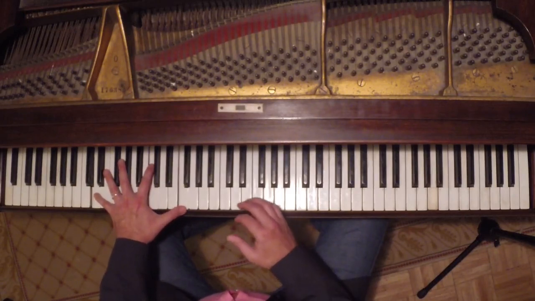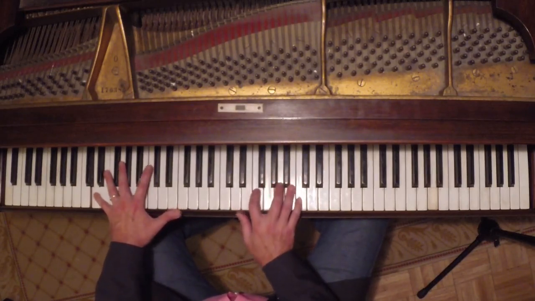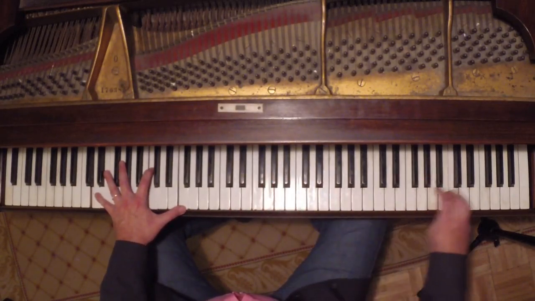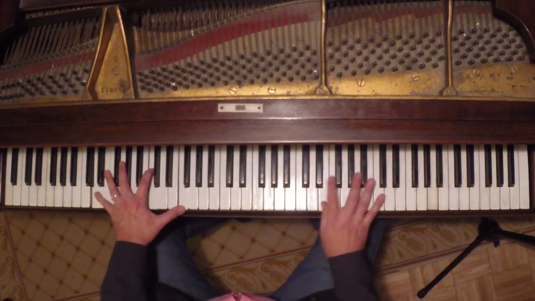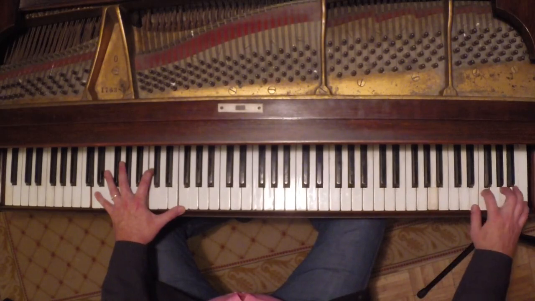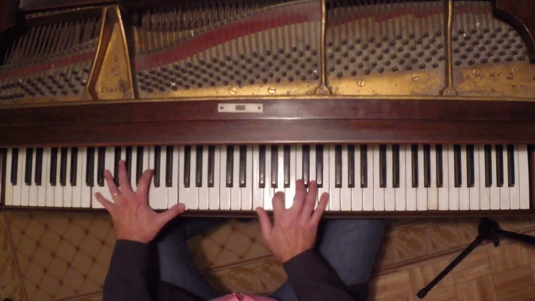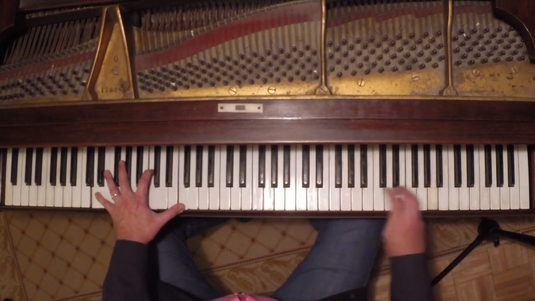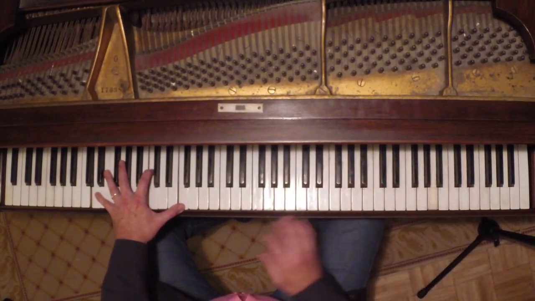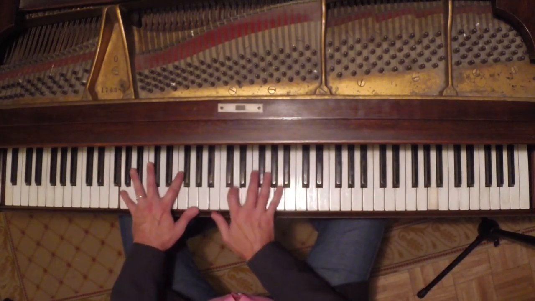dominant arpeggios, which means considering the 2 chord and the 5 chord. So for D minor 7, G7, we have D minor from the root, or from the 9th, or from the 3rd, and then G7 from the 3rd.